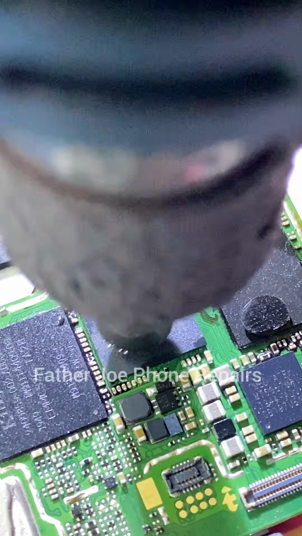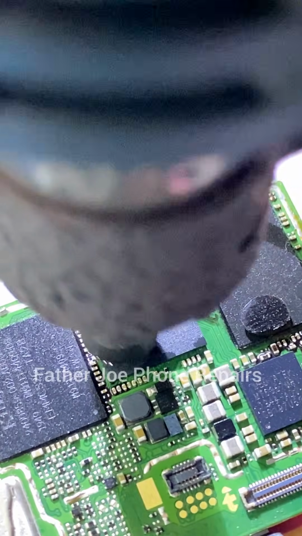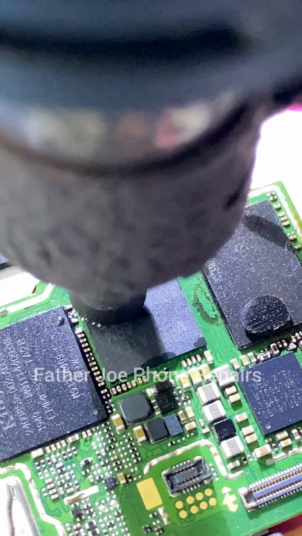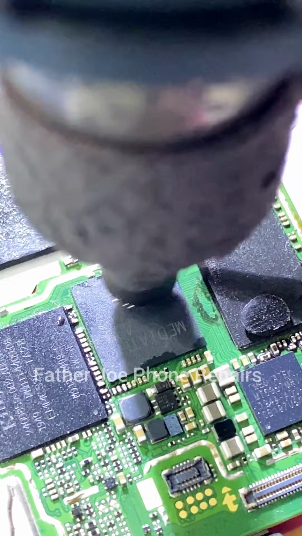Make sure you heat up. Take time to heat up the IC. Turn around, turn around, turn around. Make sure that you observe it very well.